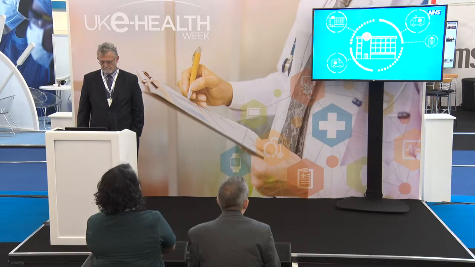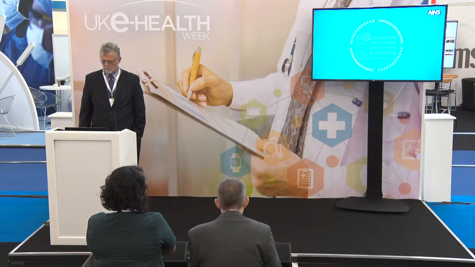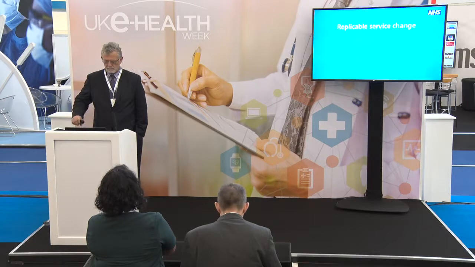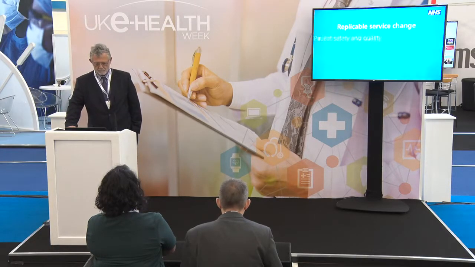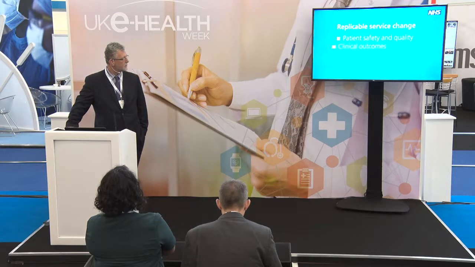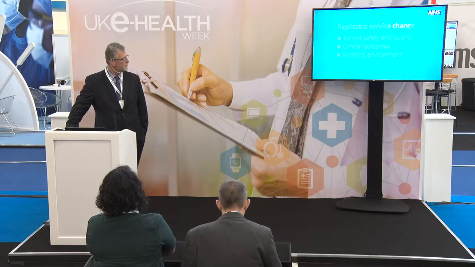The GDE programme is not just about upgrading or introducing technology. It's about replicable service change centred on improving patient safety and quality, improving clinical outcomes, and improving the working environment for staff.